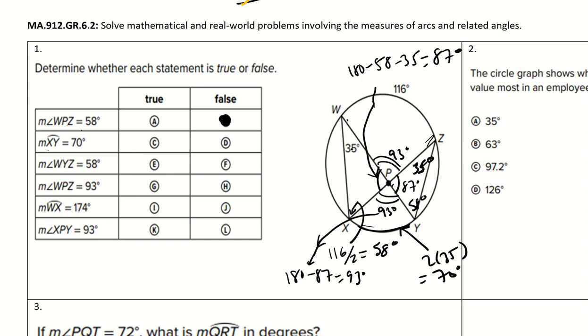The measure of arc XY is 70. Yes, we found that to be 70. That's true. Angle WYZ, that's 58. That's true. WPZ is 93. The measure of arc WX is 174.